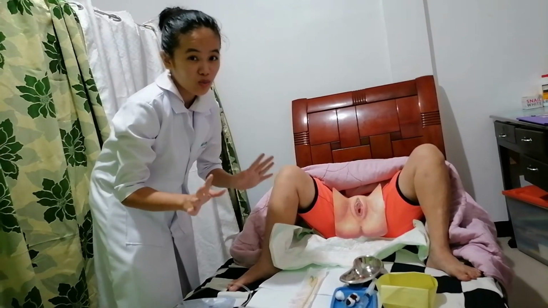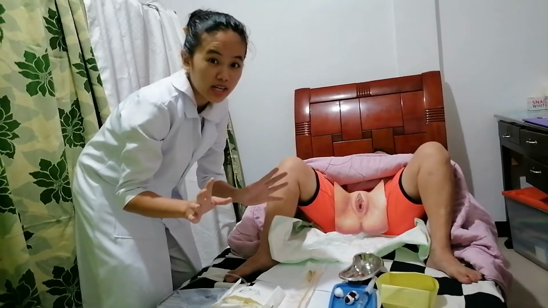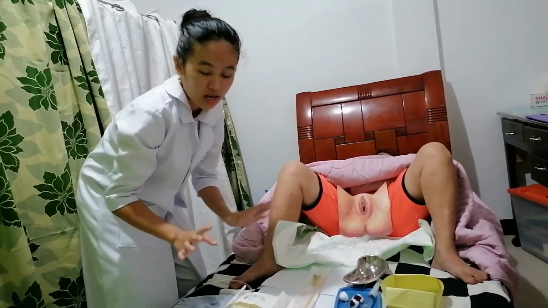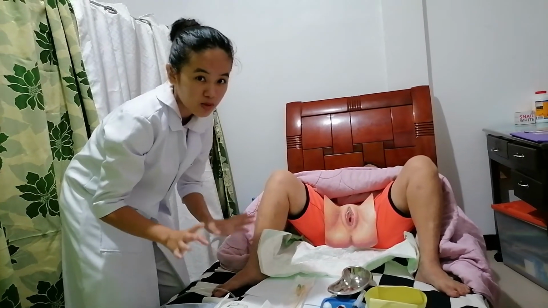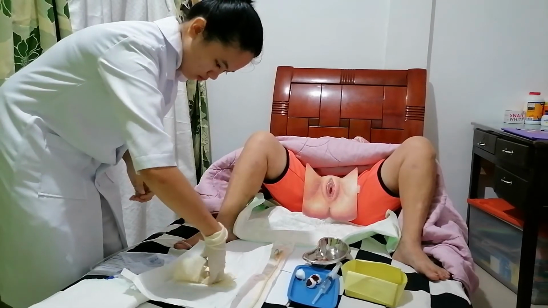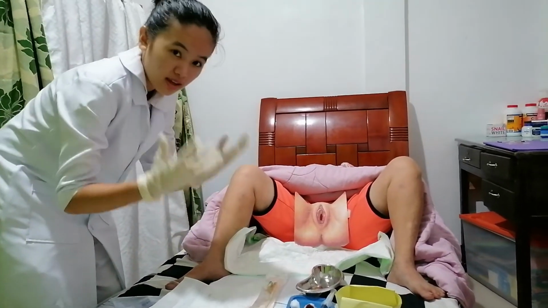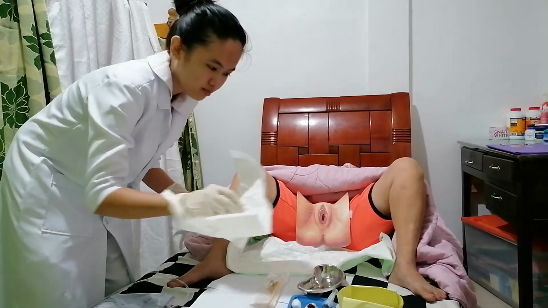And now, I'm going to wear my gloves, carefully not to touch the sterile area in the gloves part. And then, discard this one.